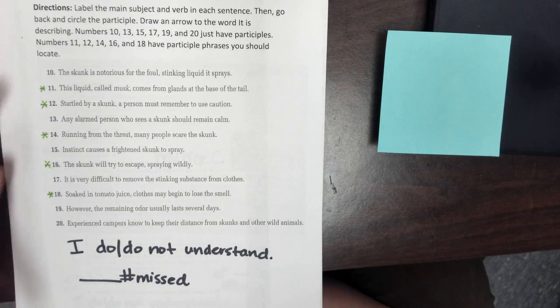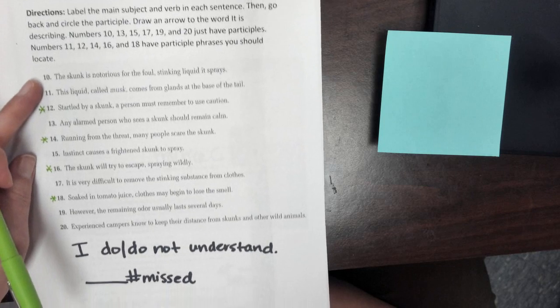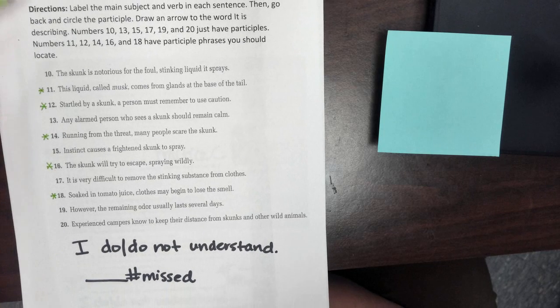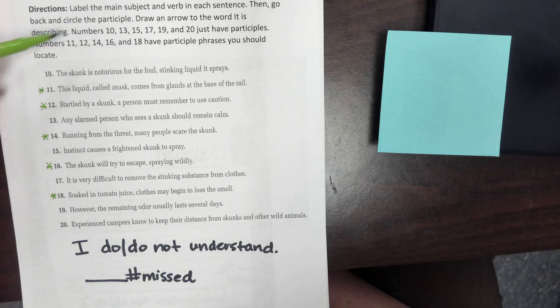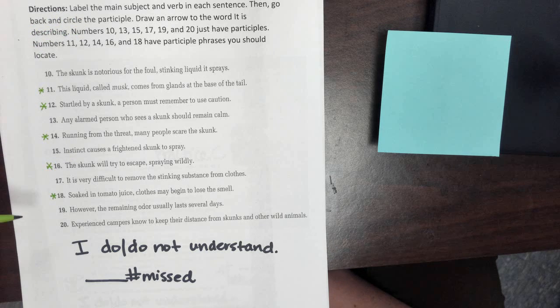Guys, this is participle practice, or practice B, and we have a big set of directions up here, so let's look at that. It says to label the main subject and the verb in each sentence, then go back and circle the participle. Remember, a participle looks like a verb, but it's really an adjective. It can end in ing or ed or any past tense version of a verb. And then we're going to draw an arrow to the word it's describing. Certain numbers have participles and certain numbers have participle phrases. I've starred the ones that have participle phrases.